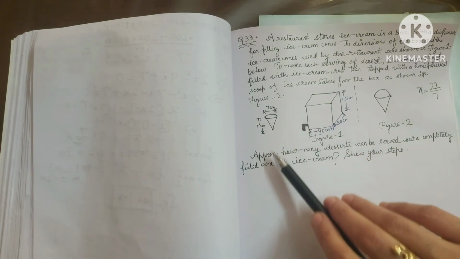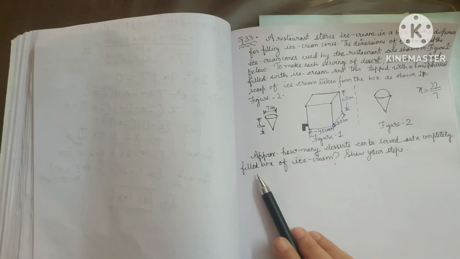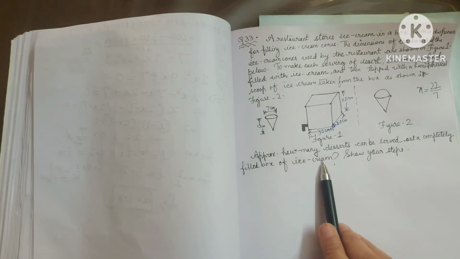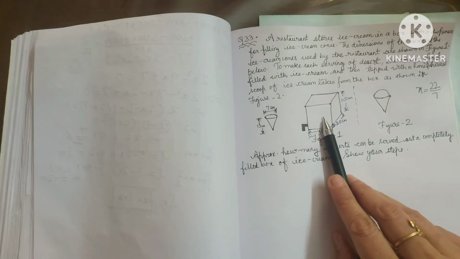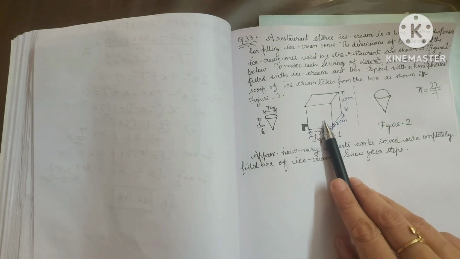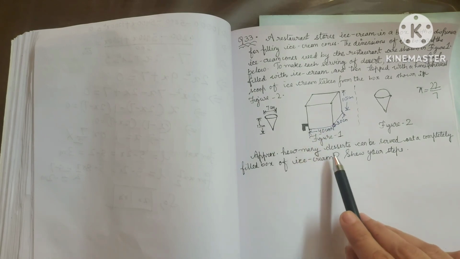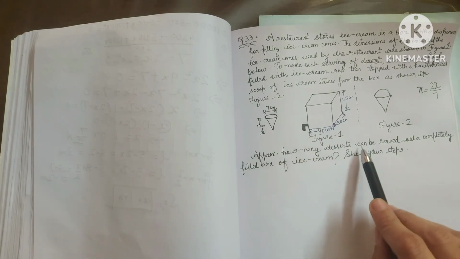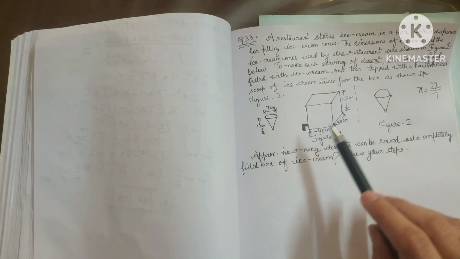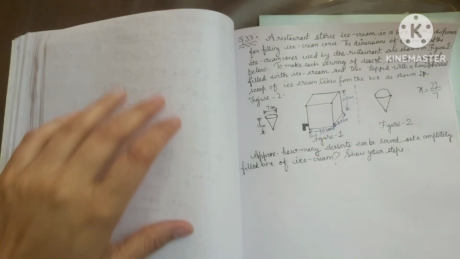Approximately how many desserts can be served out of a completely filled box of ice cream? Approximately means the answer is not going to come as a definite number; there are some decimals or fractions involved. So approximately how many ice cream servings are there in this box, the question is asking.